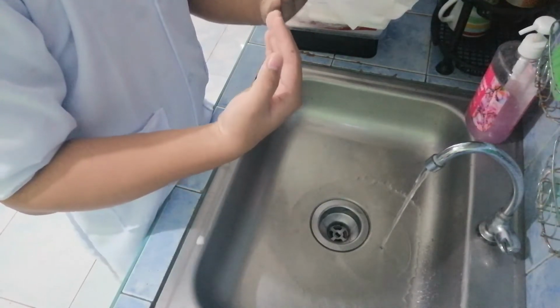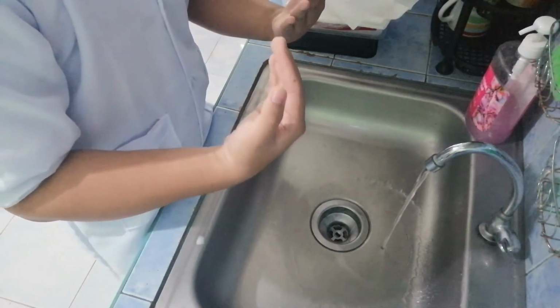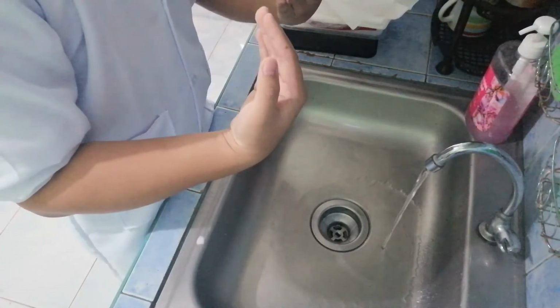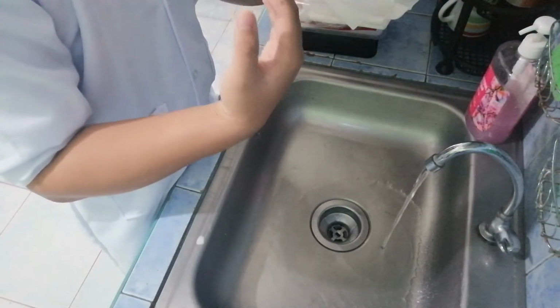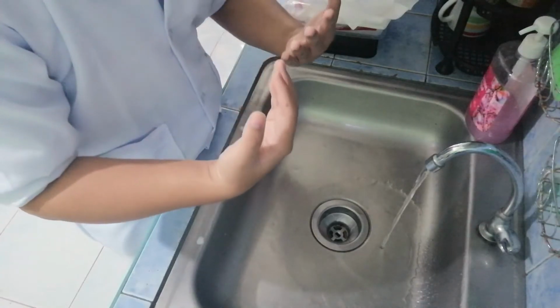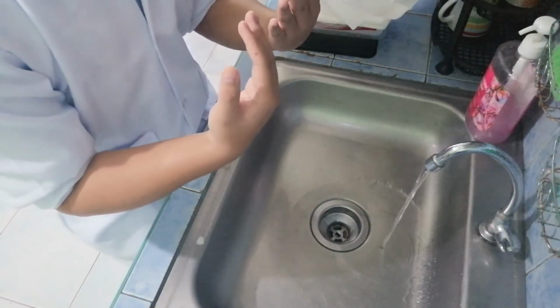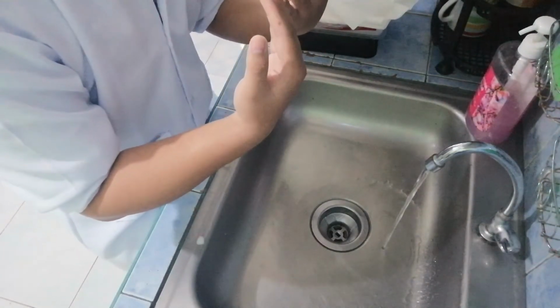And we need to remember to hold the hands higher than the elbow during this hand wash. We need to let the water run from our fingertips to our elbows so that our hands are cleaner than our elbows.